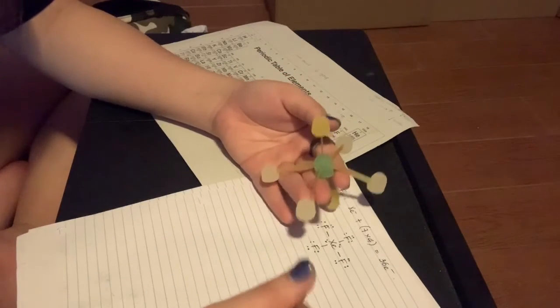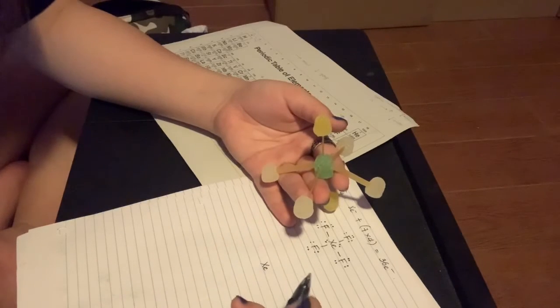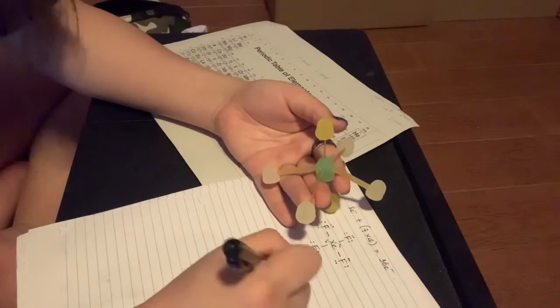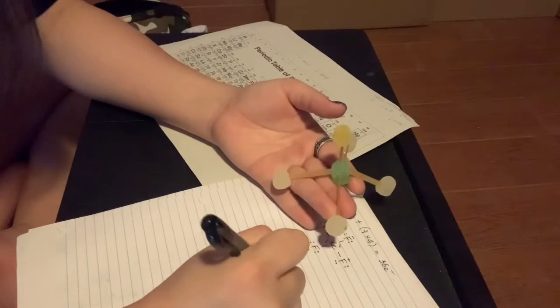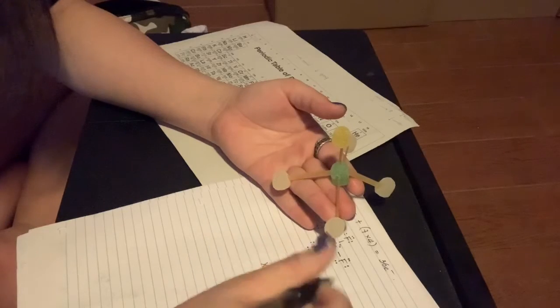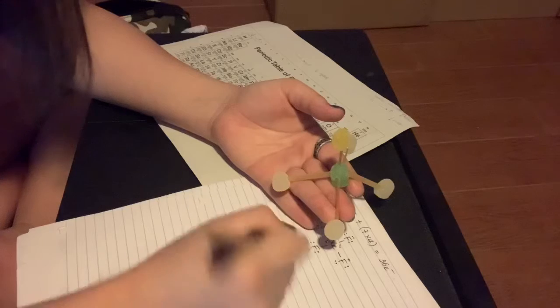So I'm going to have Xe, and this here is fluorine. This is fluorine.